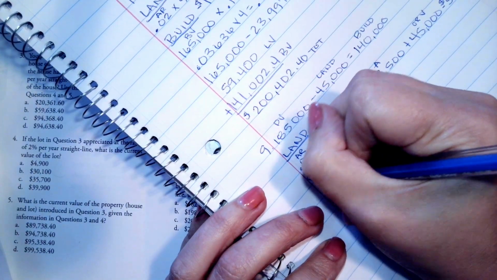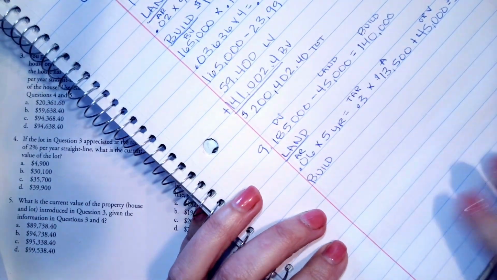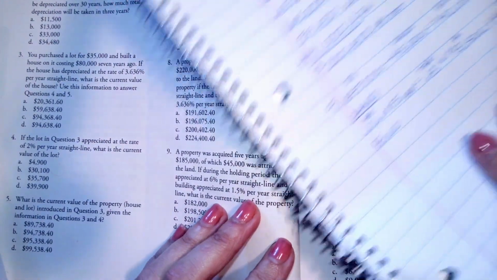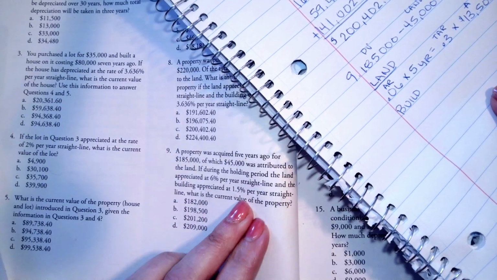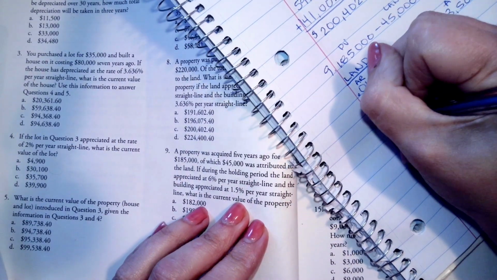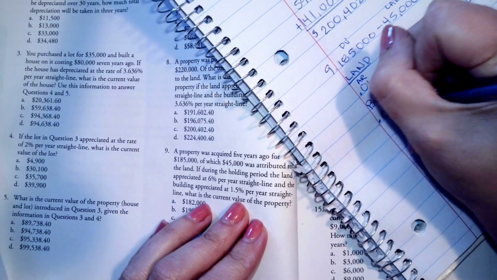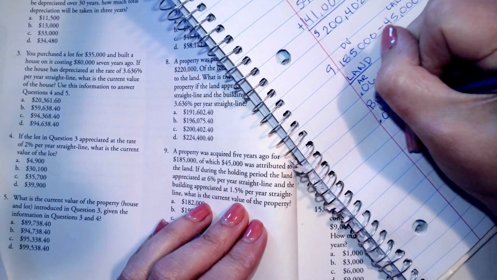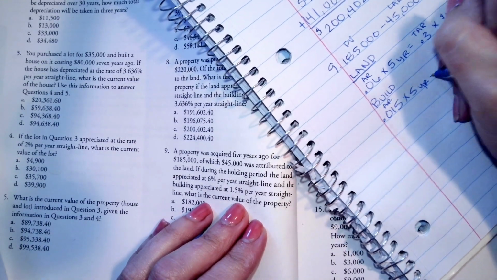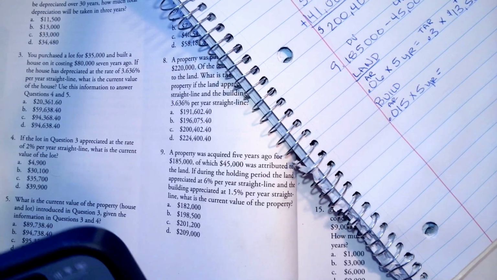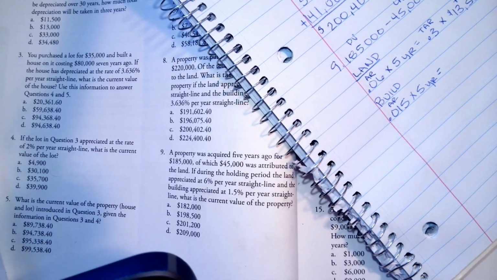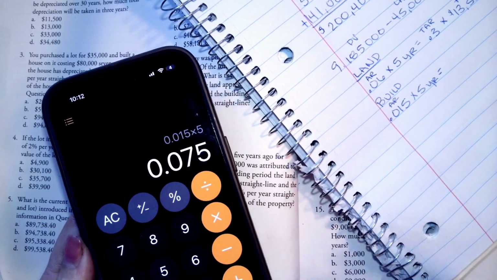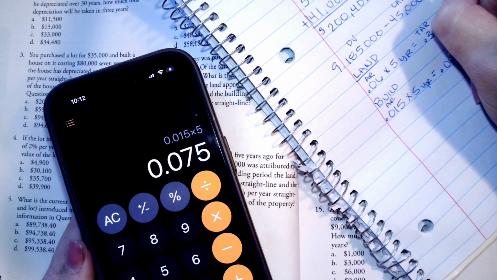Let's do our building. Okay. So our building value, it appreciated at 1.5%. So 0.015 over 5 years. This is our appreciation rate. Let me get my calculator real quick. 0.015 times 5 years, get 0.075.